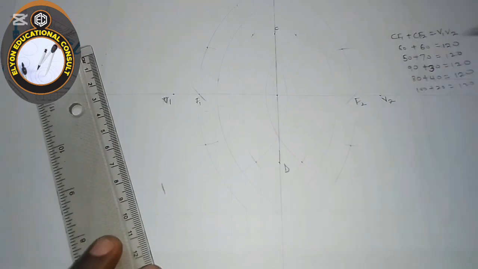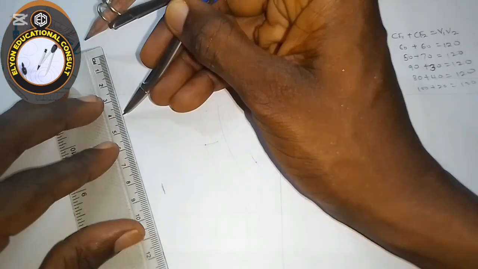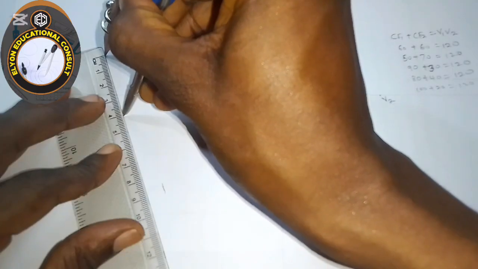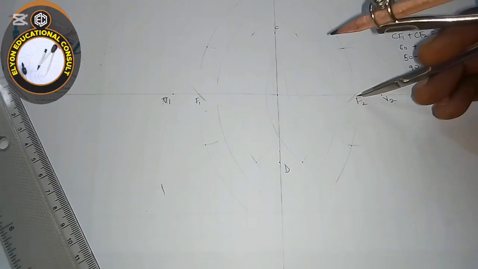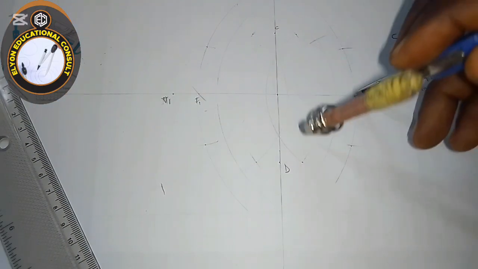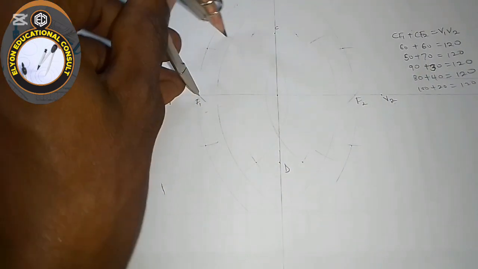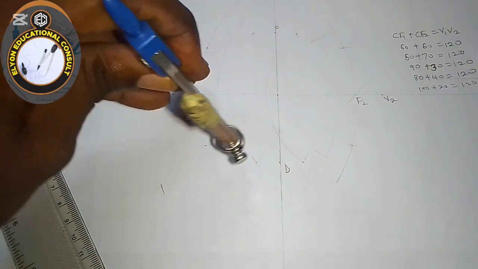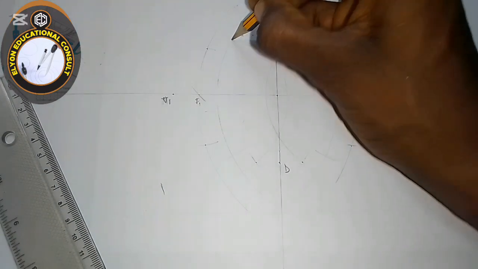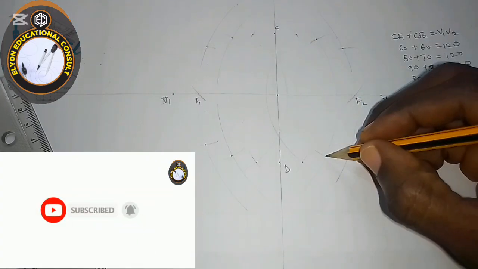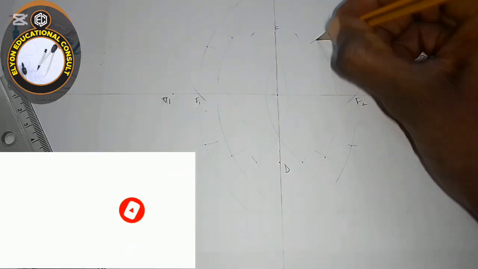Then we have 40. Place it on the focal point. You can do F2 first and F1 next, it doesn't matter. Then we have the point, like that.